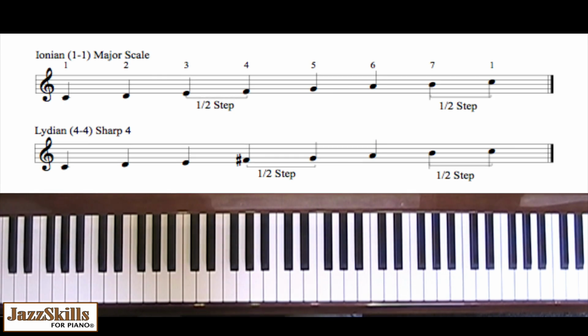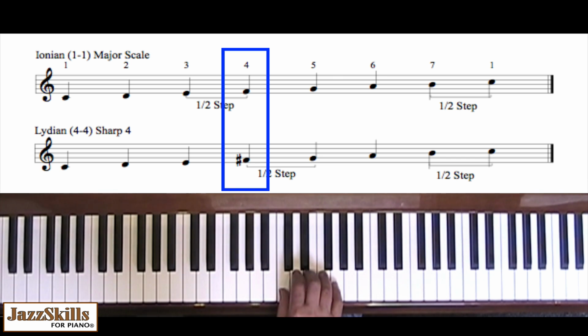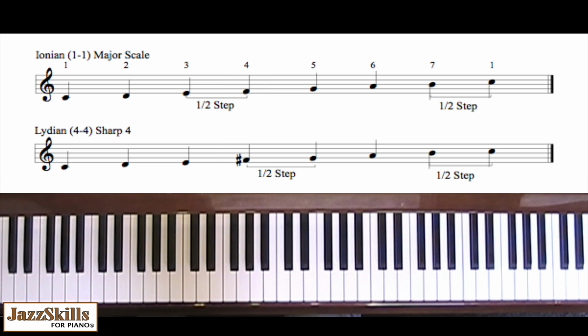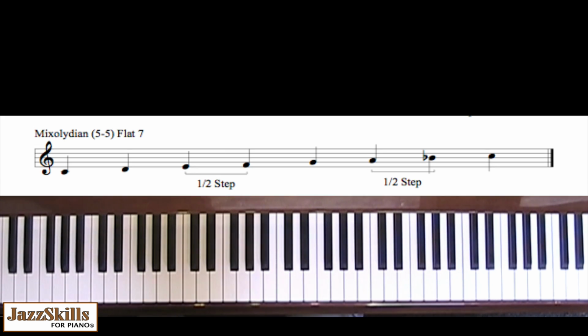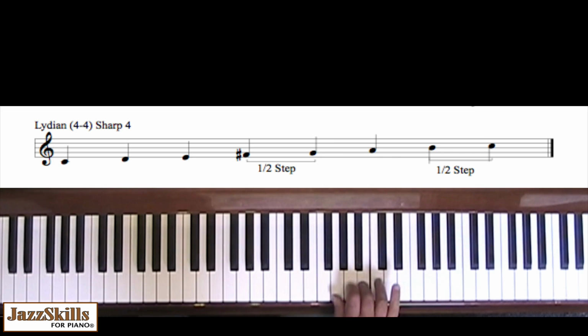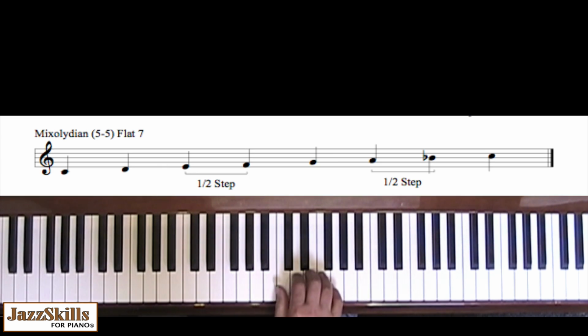If I want to change one note, I can raise the 4th. It's kind of like a little speed bump on a C major scale. There's your Lydian mode. If I want to change another note and flat the 7th, I have a Mixolydian mode. See? Sounds different. Here's Lydian. Here's Mixolydian. That works for the dominant 7th.